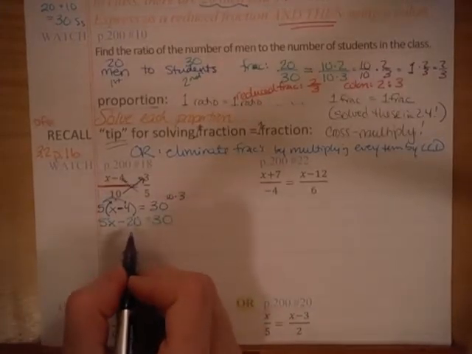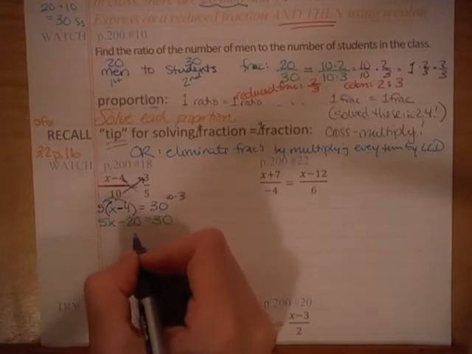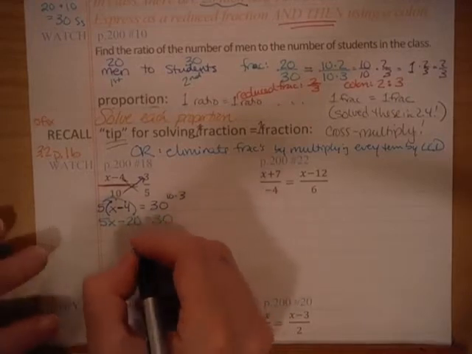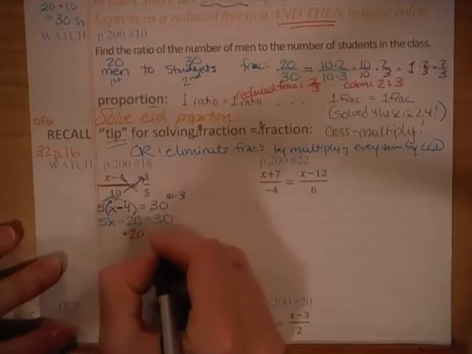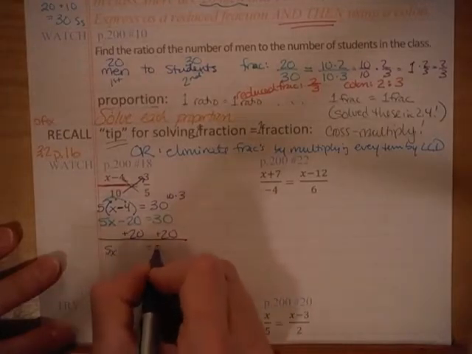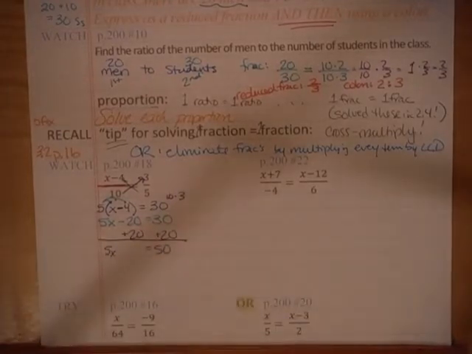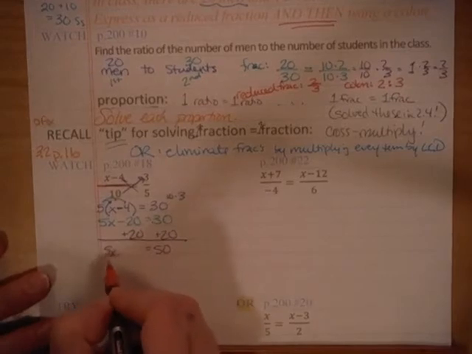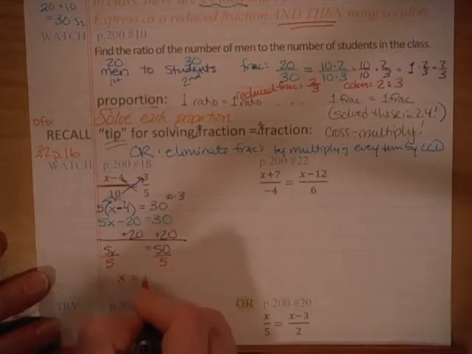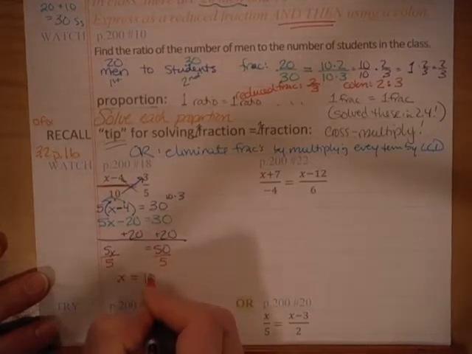So we reverse the order, use opposite operations, peel away the things that are happening to x from the last thing back to the first. So the last thing is the minus 20. We'll do the opposite, add 20. 5x is equal to 50. Then we need to remove the 5. We do the opposite of operations. It's multiplication, so we divide both sides by 5 and we get x is equal to 10.